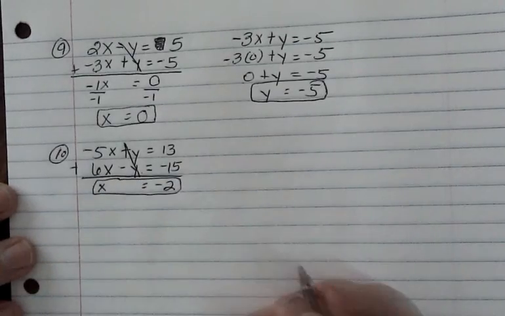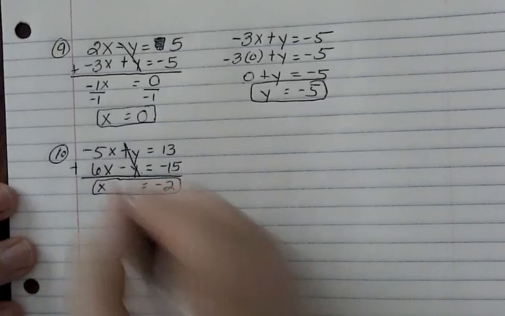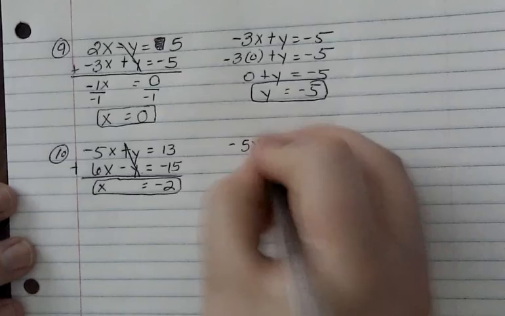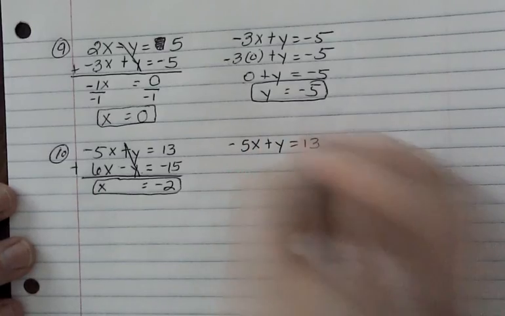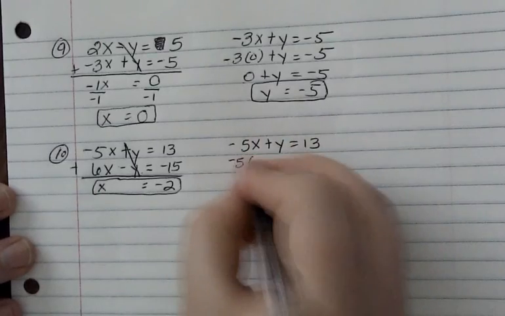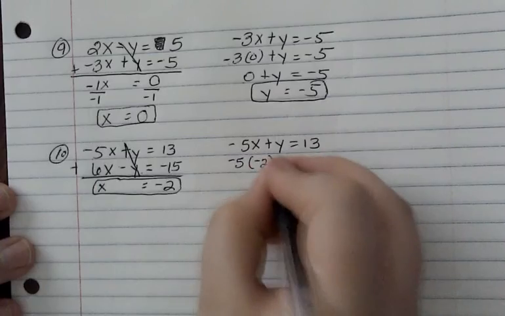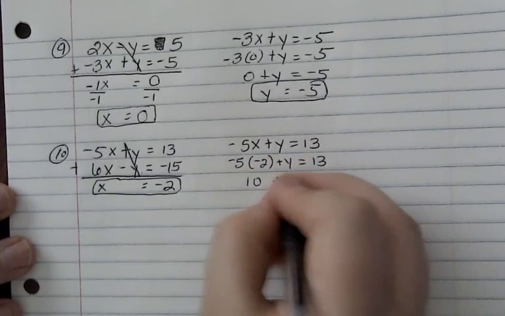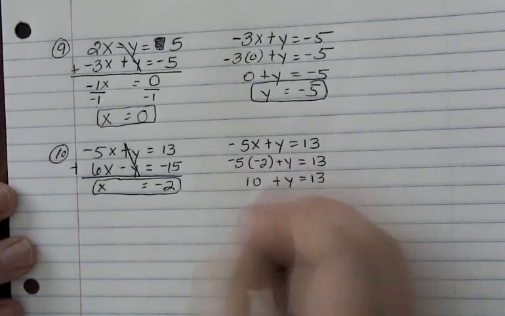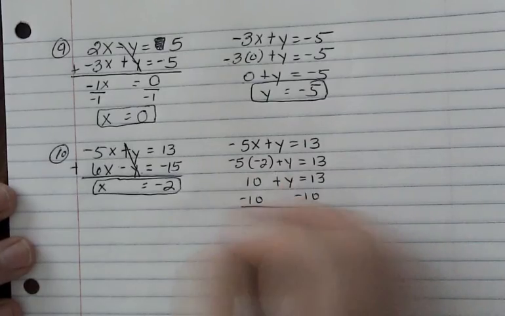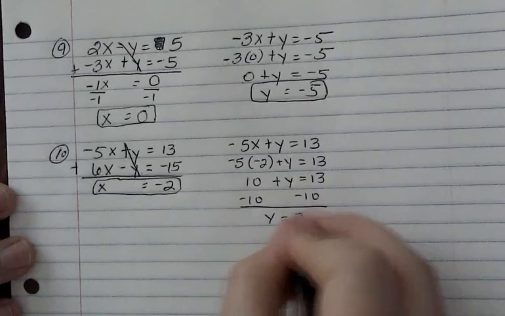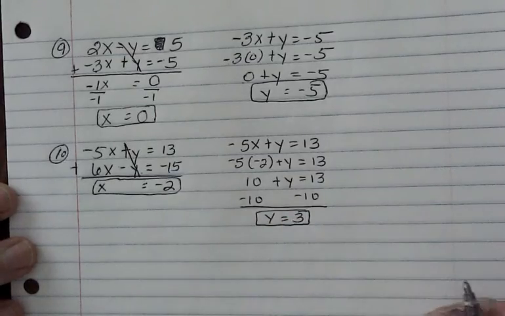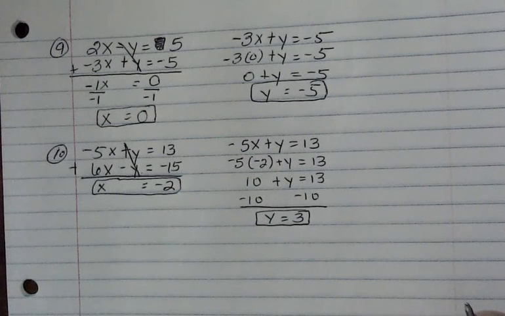Now I'm going to plug negative 2 into one of my equations. It doesn't matter which. I'm going to choose the top equation. So instead of x, I'm going to put a negative 2. So that gives me a positive 10 plus y equals 13. Subtract 10 from each side to get y equals 3, because 13 minus 10 is 3. So my answer should be negative 2, positive 3.